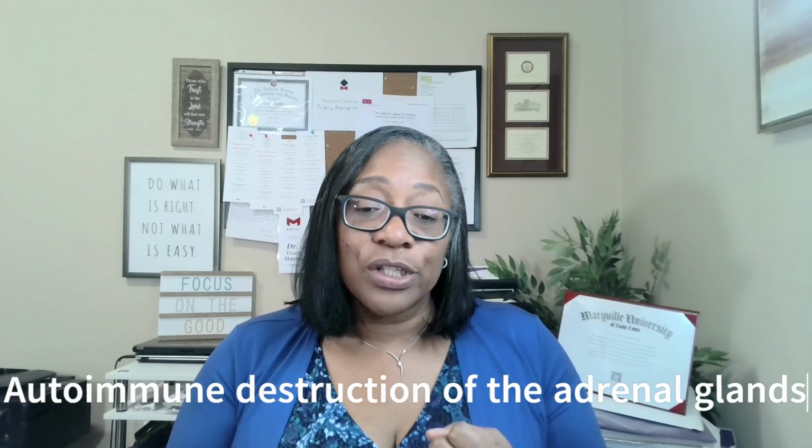Now, what causes this? Addison's disease is caused by an autoimmune destruction of the adrenal glands, which is the most common, and tuberculosis infection, adrenal hemorrhage, and long-term steroid withdrawal. So a person was on steroids and then they've been slowly withdrawing them, like they haven't been taking it, or the provider took them off of it, but long-term steroid withdrawal.